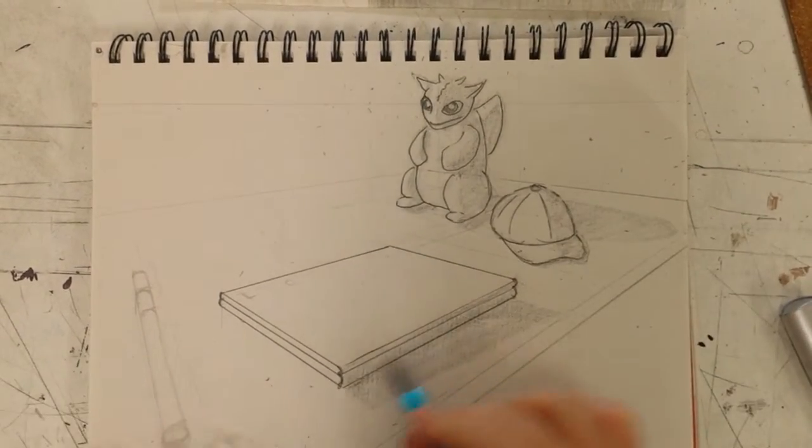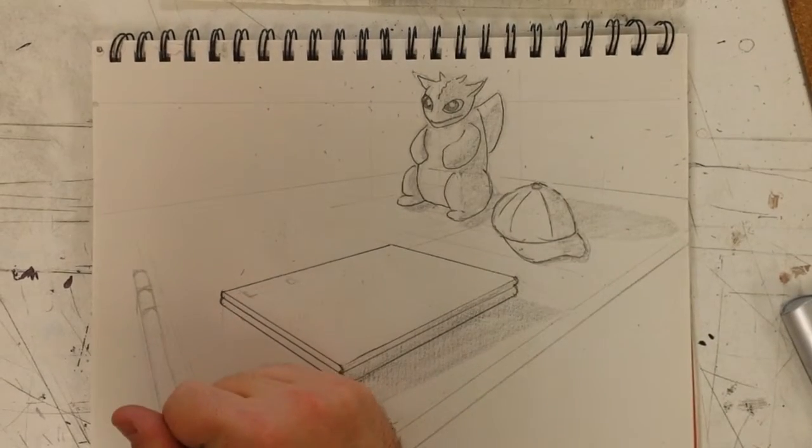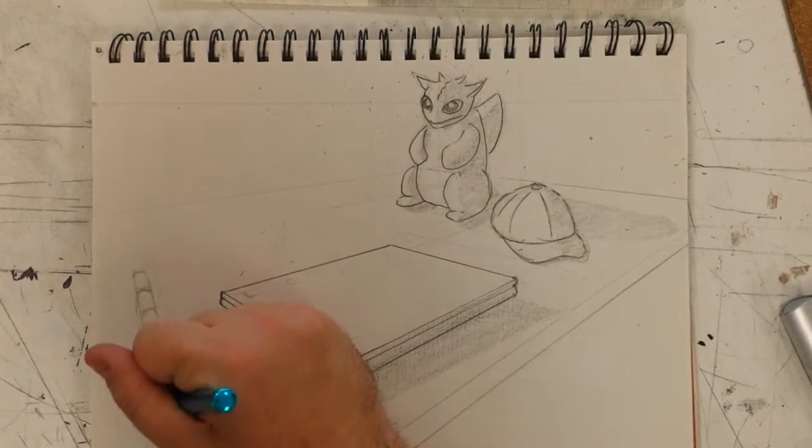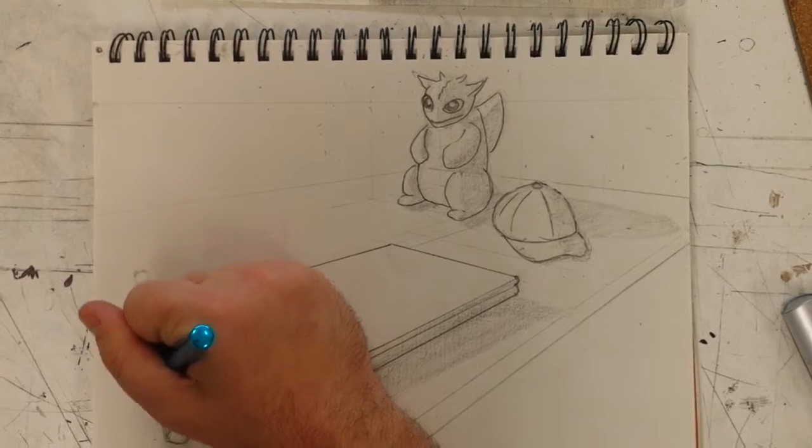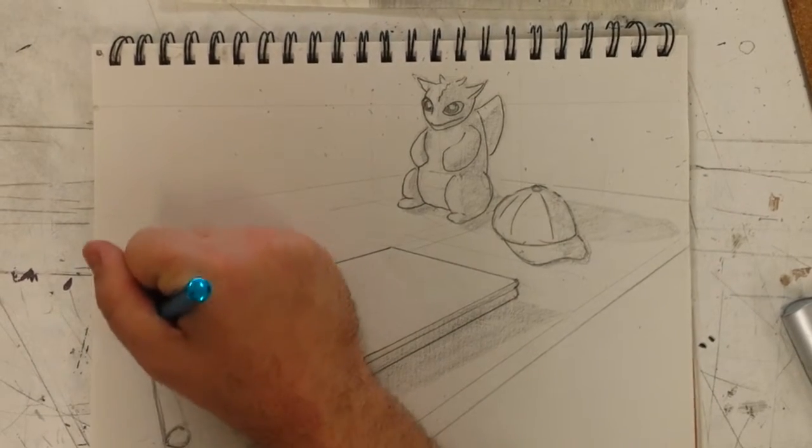Okay. And you can go back over stuff to really make it stand out now, using that higher B pencil.